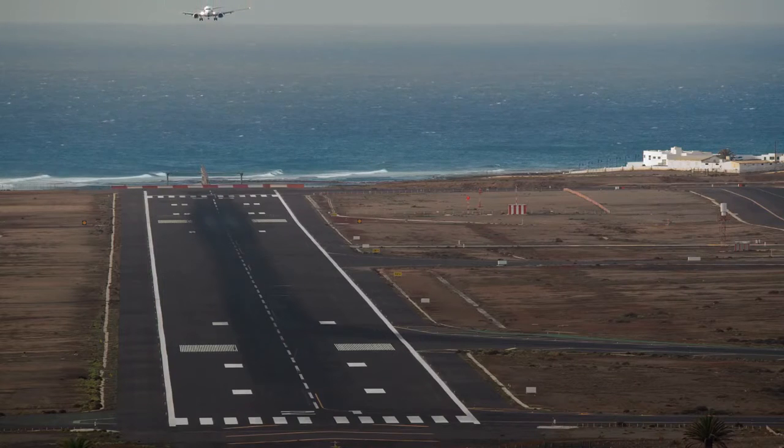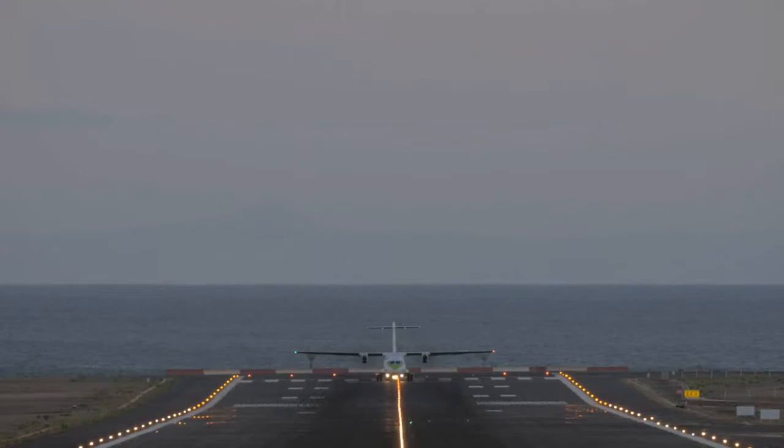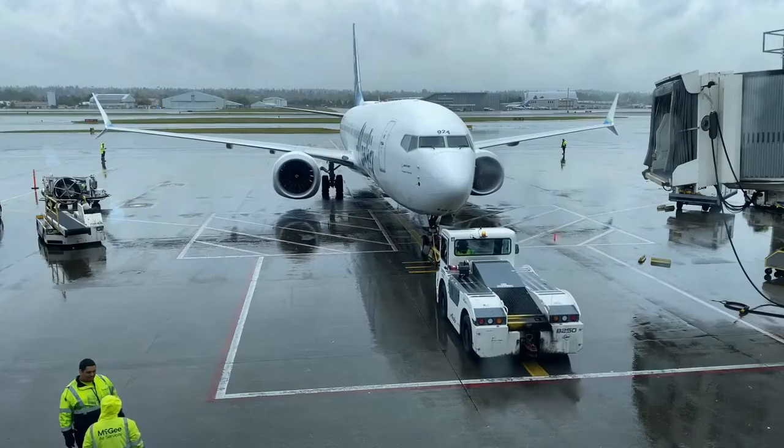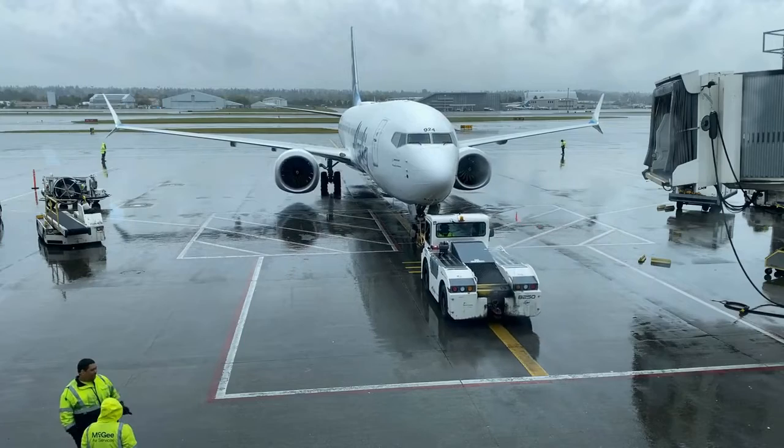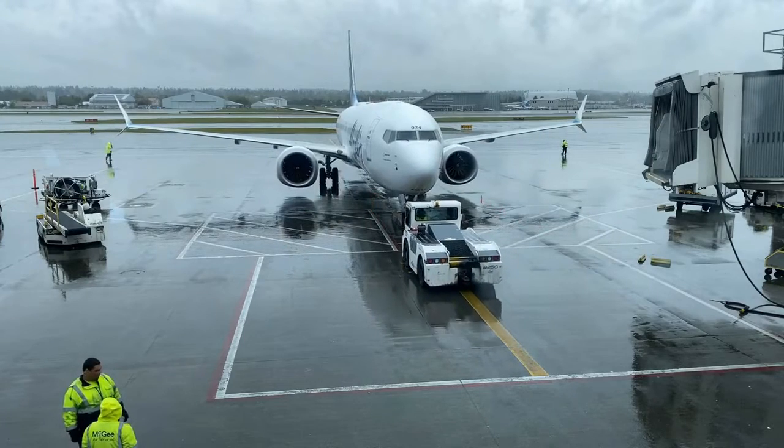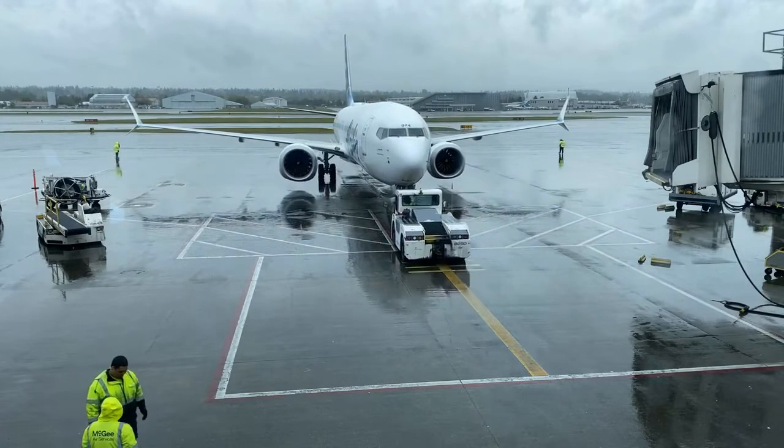Some of these aspects include runway orientation and length. The orientation and length of the runway must be carefully chosen based on factors such as prevailing winds, aircraft types, and surrounding terrain. The runway should be long enough to accommodate the largest aircraft that will use it and provide enough distance for takeoff and landing.